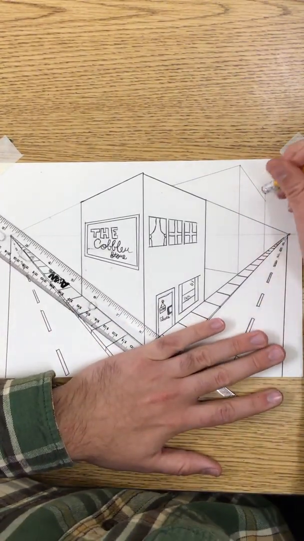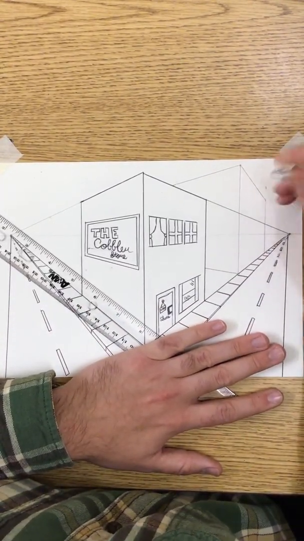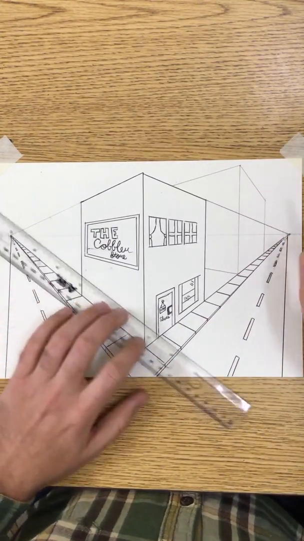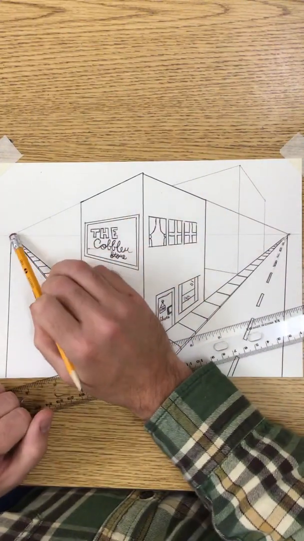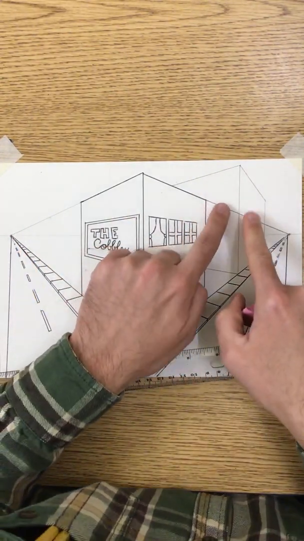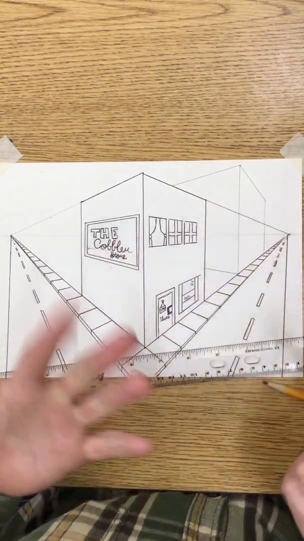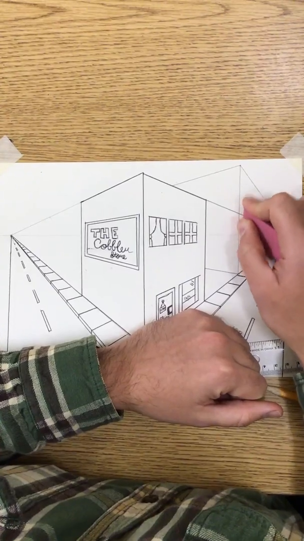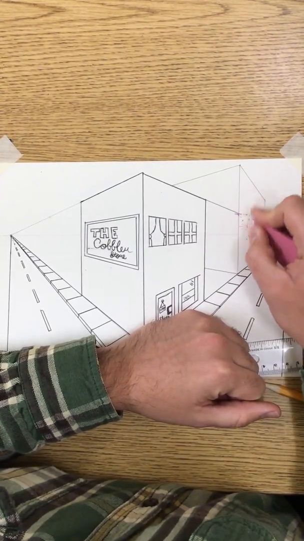So I'm going to use my eraser and erase that part. Okay? So this line lines up with this vanishing point. This line lines up with that vanishing point. And we no longer need this line in our way, or that horizon line there either. So I'm going to go ahead and just erase those lines out of the picture.